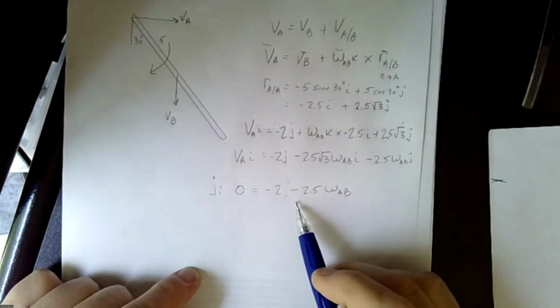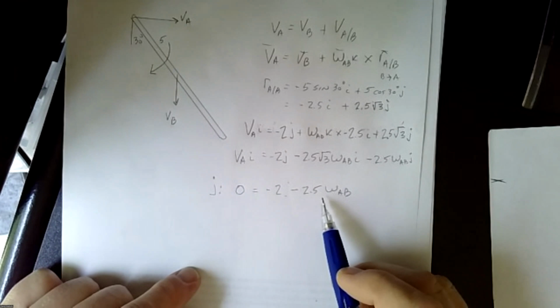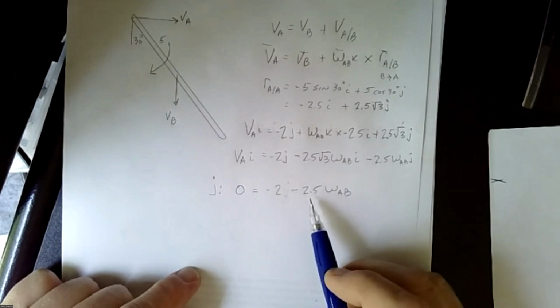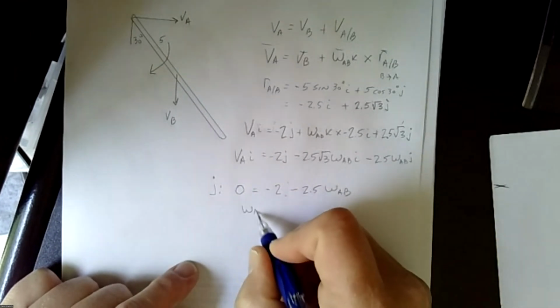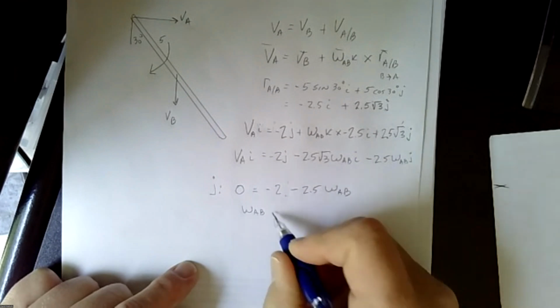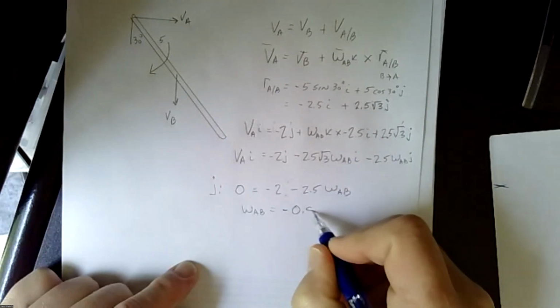So now we can solve, and basically 2 over 2.5 is 0.8. We get a negative 0.8. And so our final answer, omega AB, is negative 0.8.